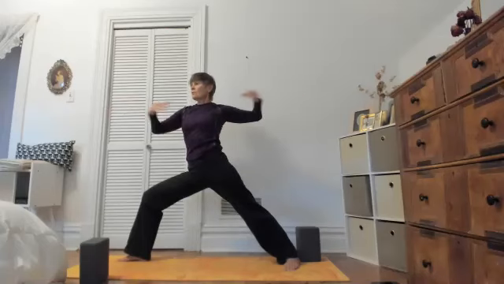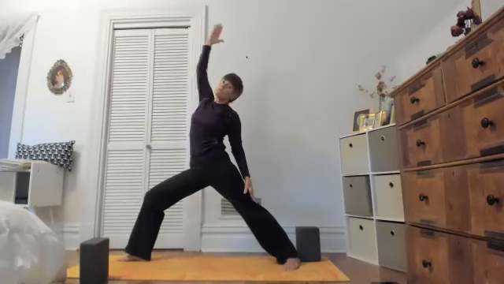And then the next time you land in the warrior 2, stay there. Take a few rounds of breath. Where can you get expansion? So the inhale is typically expansion. Where can you get expansion as you hold the posture? On your next inhale, turn your front palm and reach forward. And on the exhale, come back, exalted warrior.